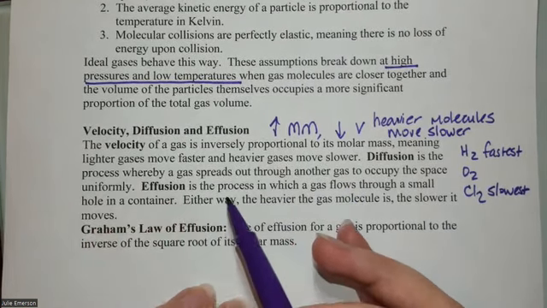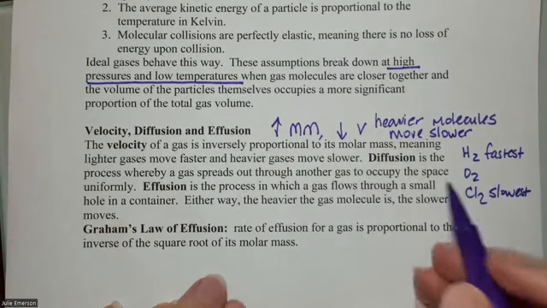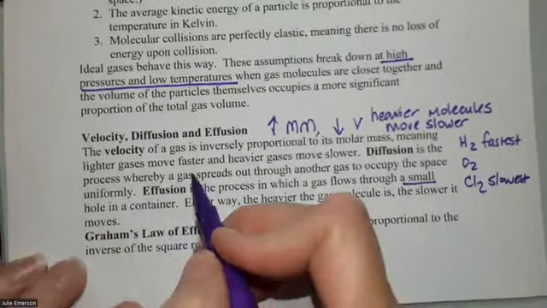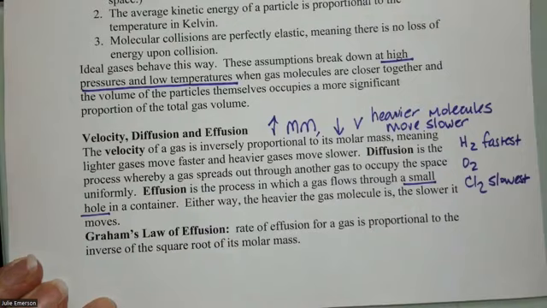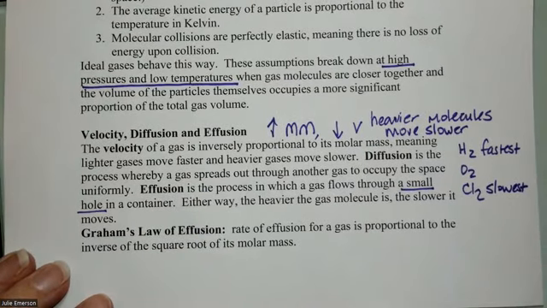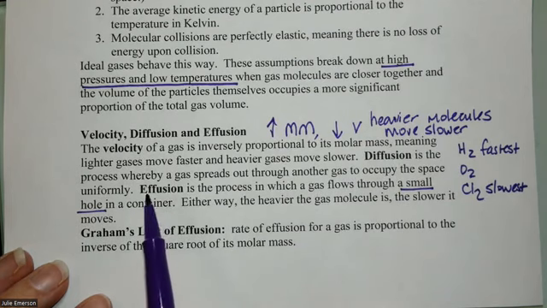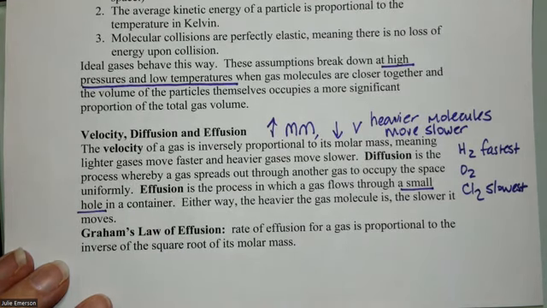Effusion is when it flows through a small hole in the container. So imagine opening your 2 liter of Coke and you have that gas come out. Technically, you could think about that as effusion because the gas is leaking through that now hole.